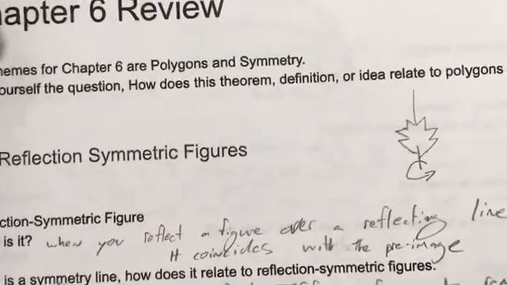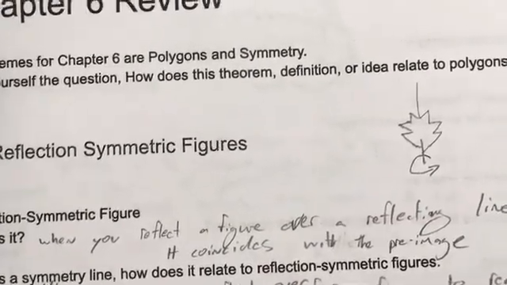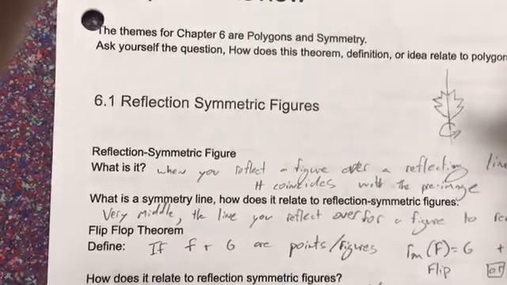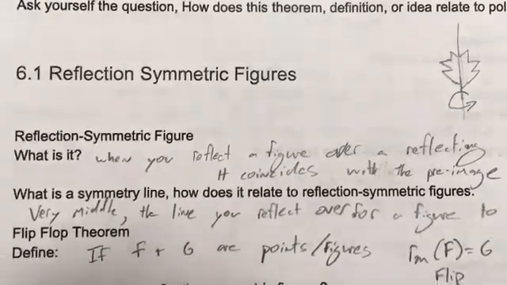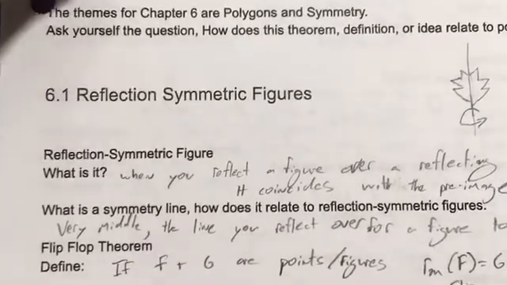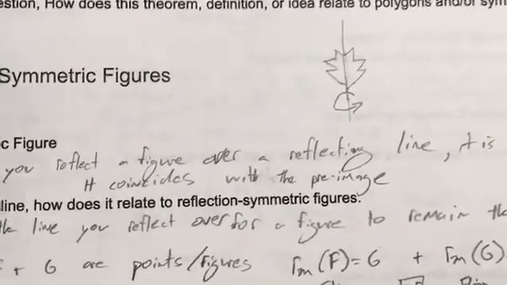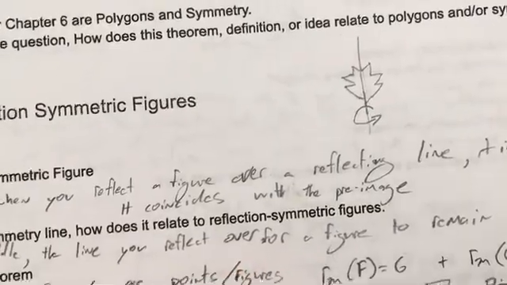So that is what a reflection symmetric figure is. The spider web itself that goes through the leaf, we might call the symmetry line. Y'all used some examples. You said the very middle, the line you reflect over, or a figure. So I've followed the notes. The line you reflect over for a figure to remain the same.